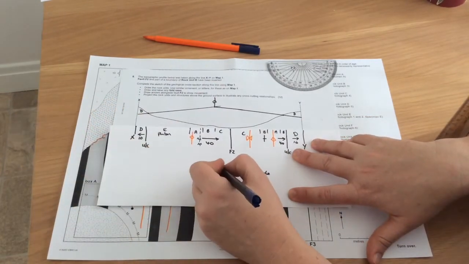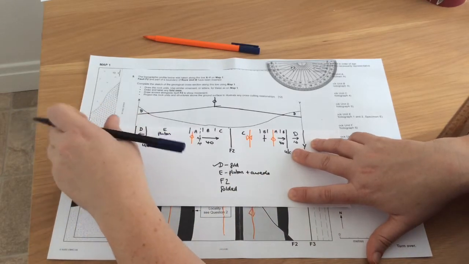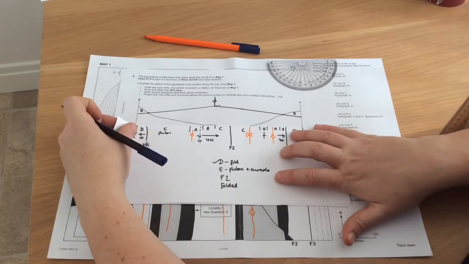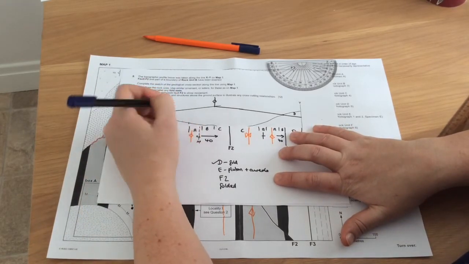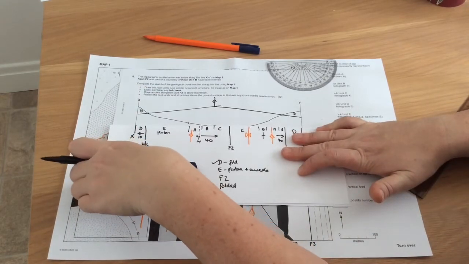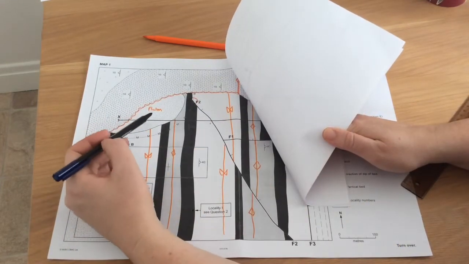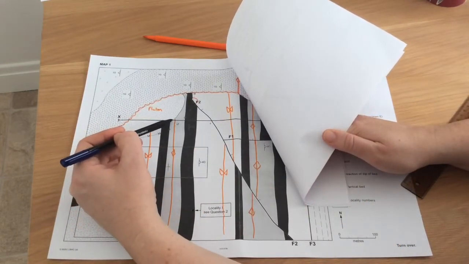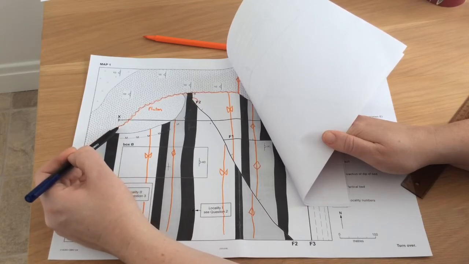Okay, so I've marked in D. The next one is the metamorphic aureole. So let's mark in where the boundary would be on here. So there's the boundary. Okay, let's go back to the map just to double check the relationships between the layers. So there is the Pluton. There's the boundary I just marked on. So all the way, even underneath the unconformity at position X, we have rock unit E.